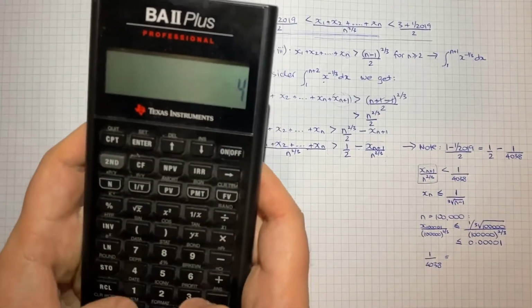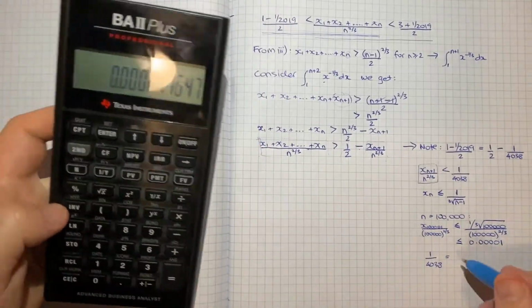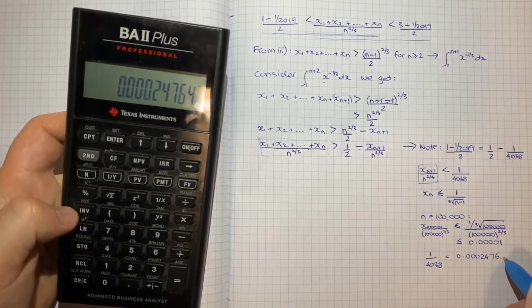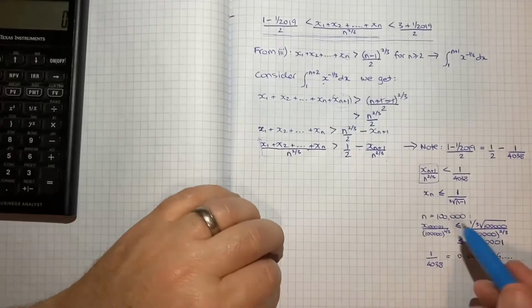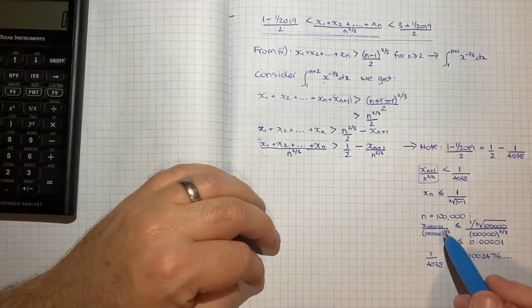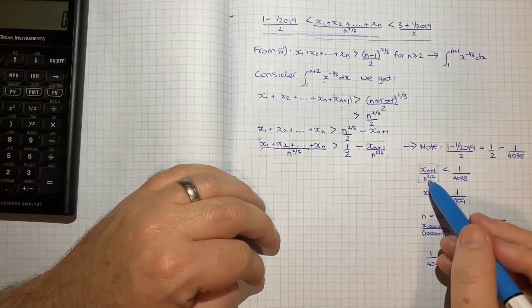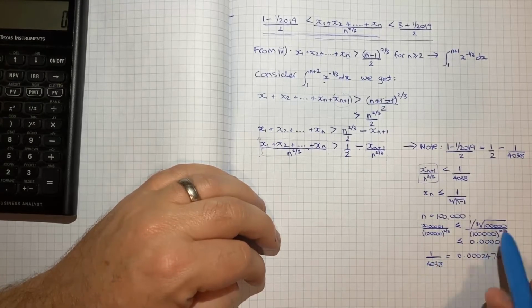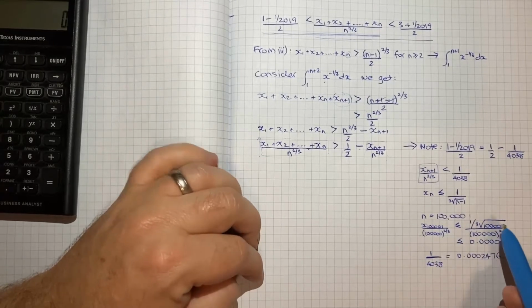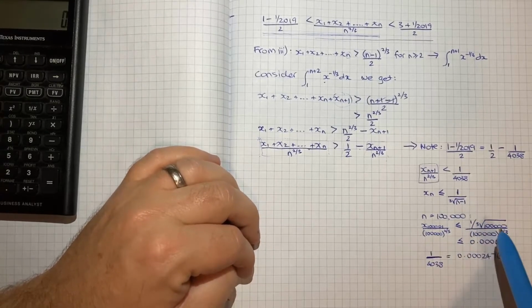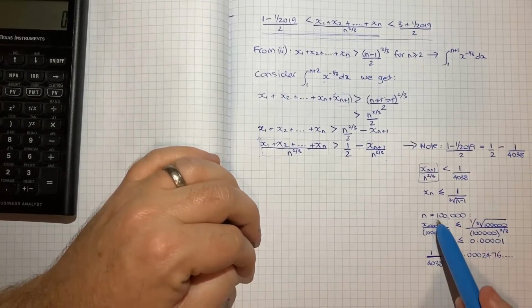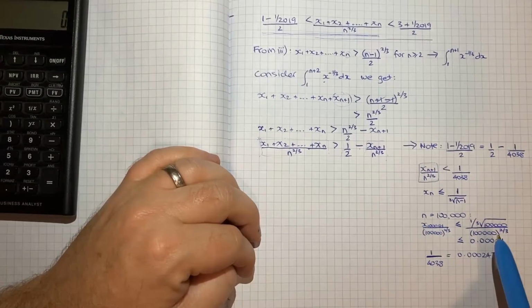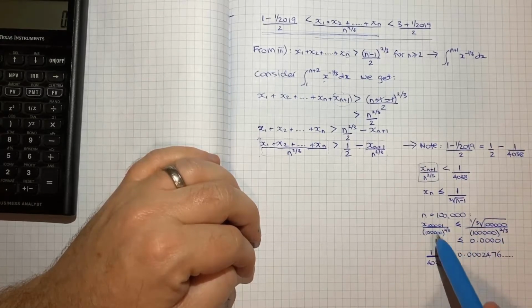1 divided by 40/38 is 0.002476, and so on. So we see that when n is equal to 100,000, this xn plus 1 on n to the 2/3 is less than 1 on 40/38. Now what I've had the luxury of doing, because I'm not sitting in an exam hall, is I went and tested this for many, many more values of n. I just used an Excel spreadsheet and I was able to confirm this is true.